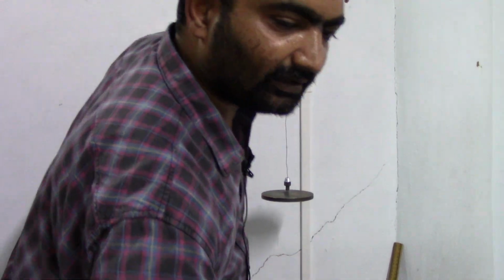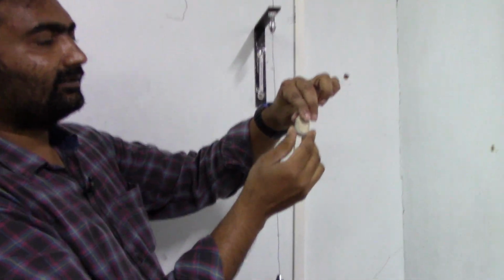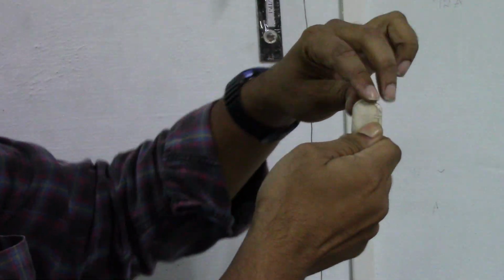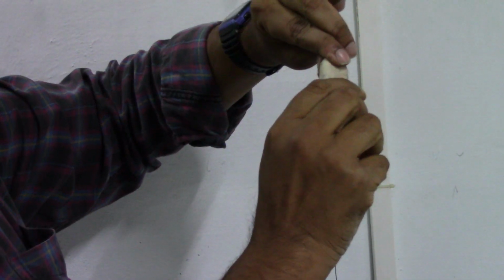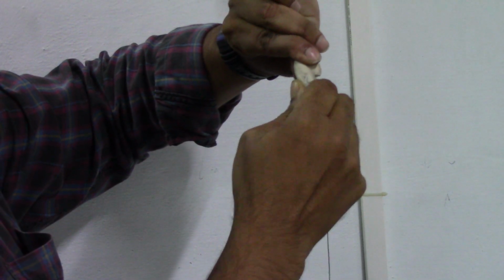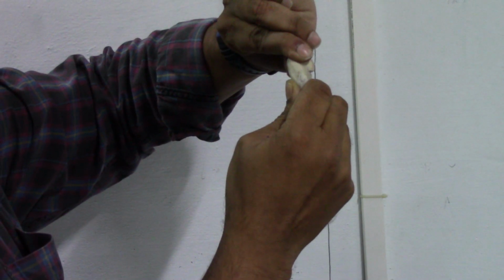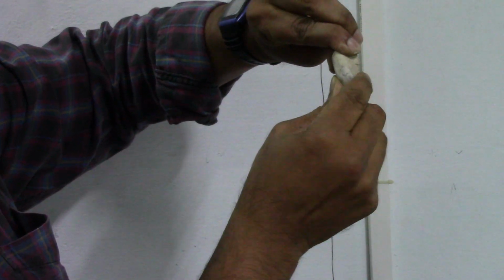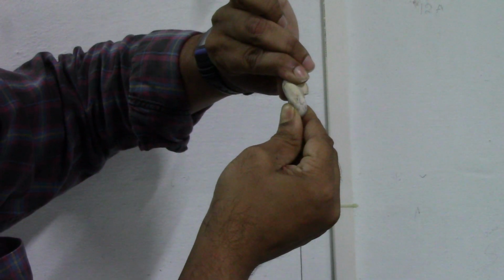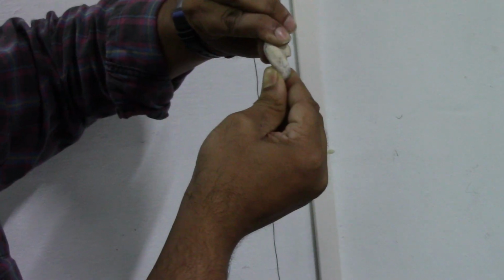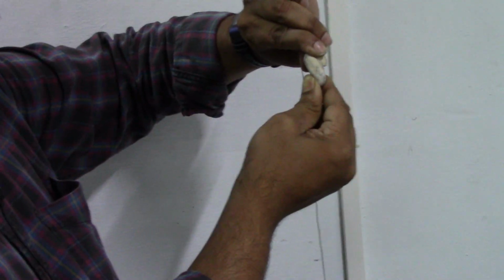But here we are going to apply shear stress, which means that instead of applying the force in the perpendicular direction, which would be a normal force application, I am applying it in this direction, parallel to the axis of this rubber. You are able to see this rubber getting deformed. This is called strain.